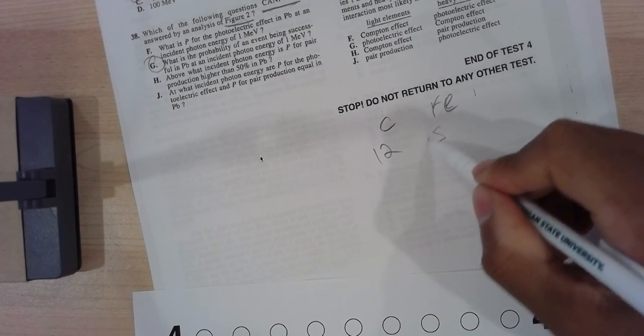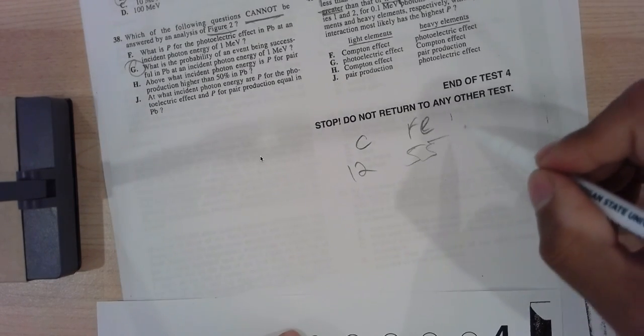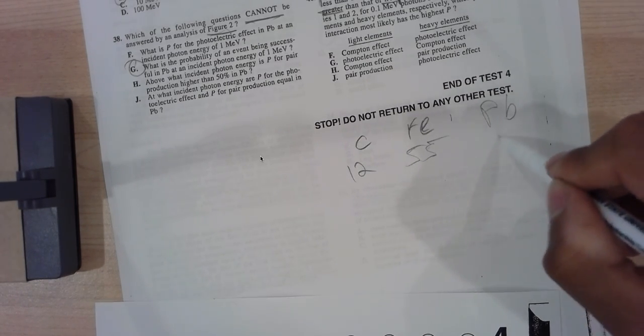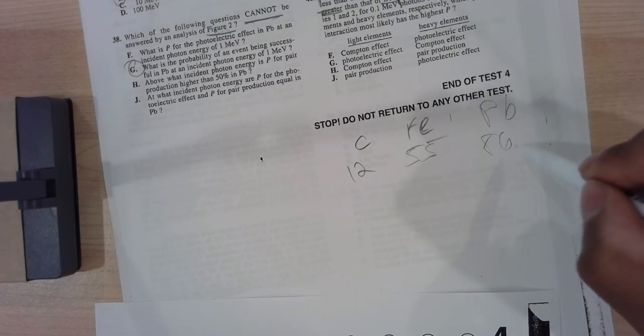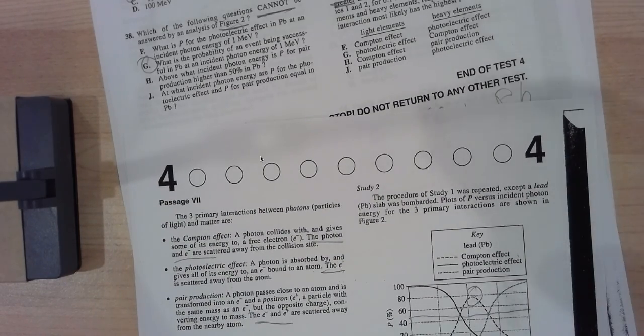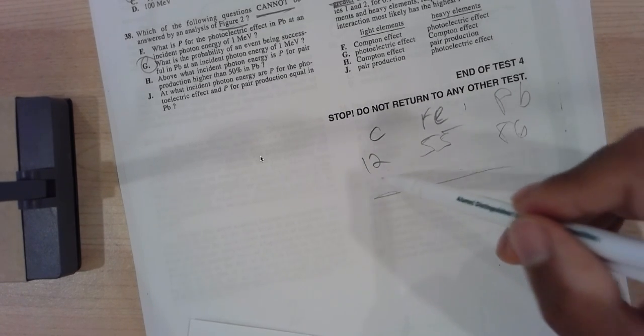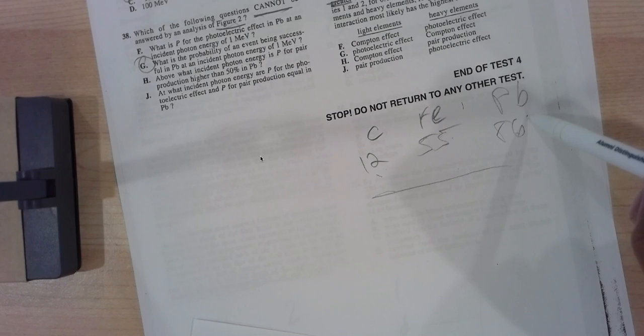Yeah, 54, 56, whatever. We'll call it 55. All right, Pb. What is the atomic mass for lead? So I think 86 or somewhere around there. That's all the background information you need for this. That's the only way you could have figured out which one's light and which one's heavy. But you should know that carbon comes way before Fe on the periodic table, and Pb comes way after.